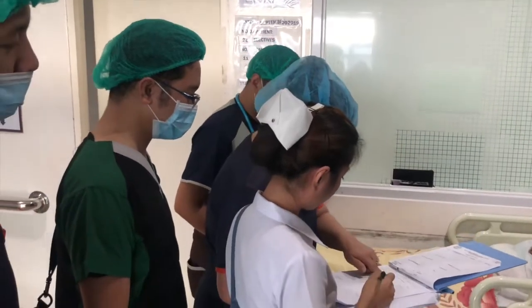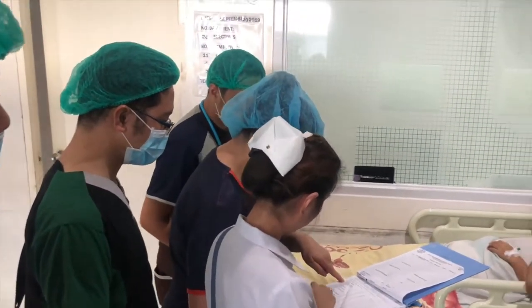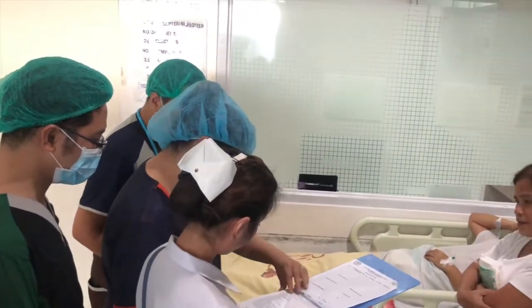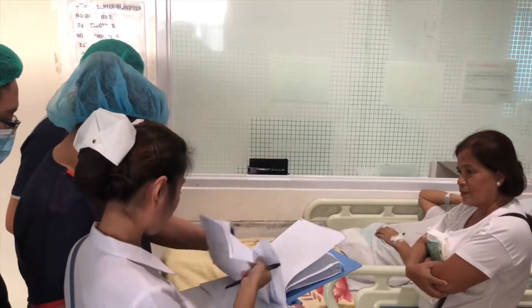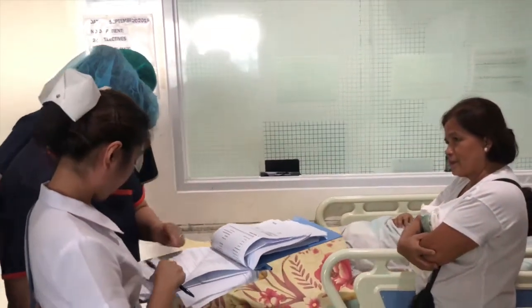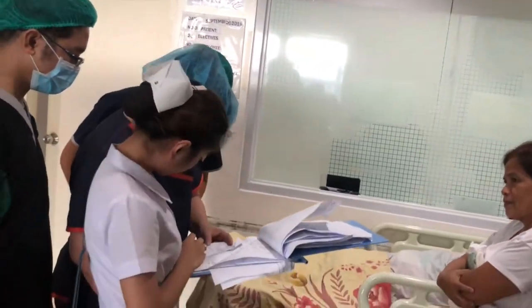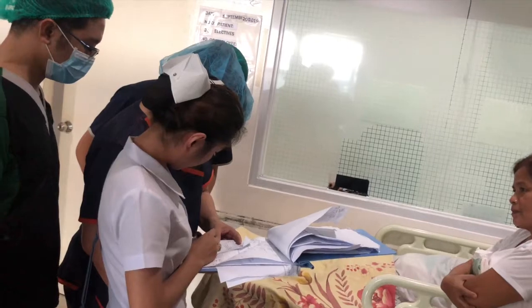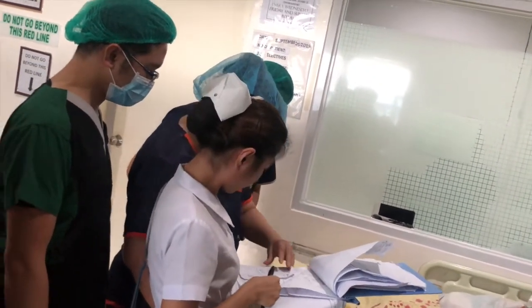Once the patient arrives at the operating room lobby, the operating room nurse receives the endorsement from the ward nurse. After receiving the patient, the OR nurse uses the preoperative checklist as a guide to ensure that the patient is fully prepared for operation. Once the preoperative checklist has been completed, the sign-in phase is conducted before the induction of anesthesia.